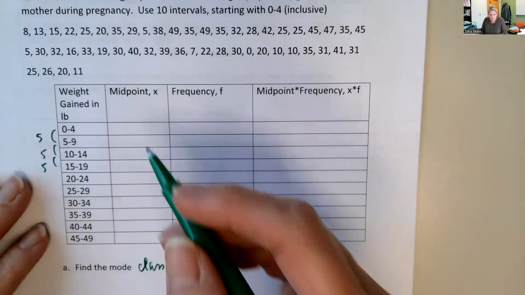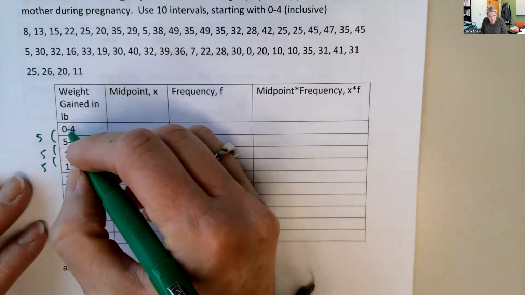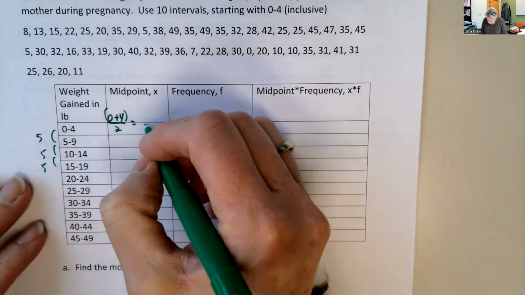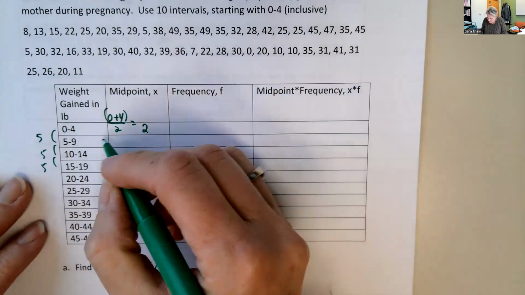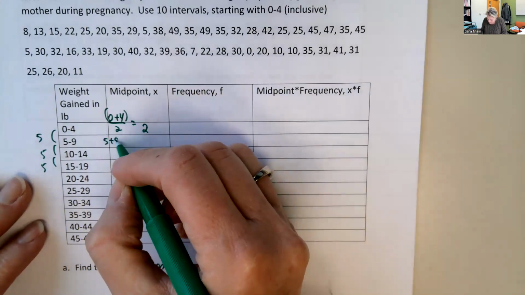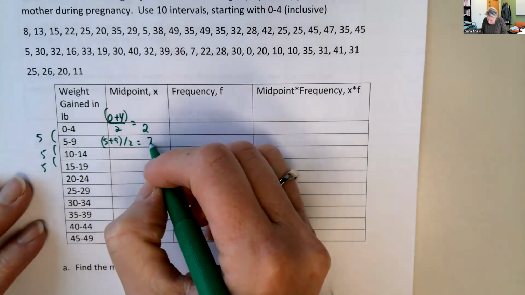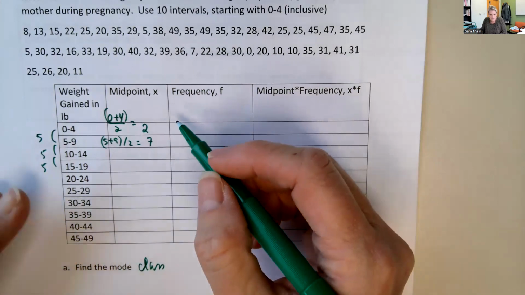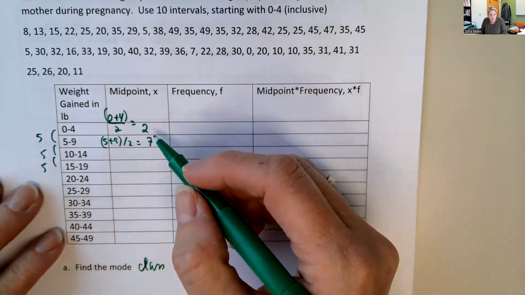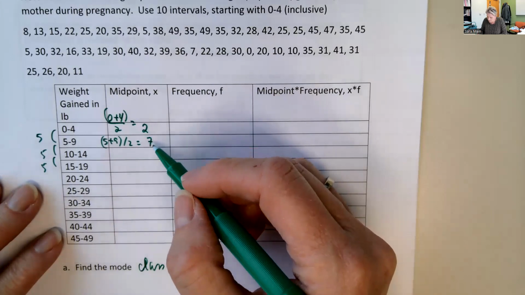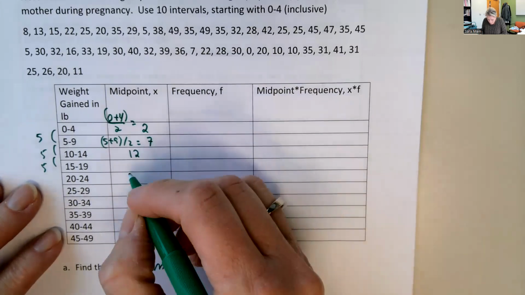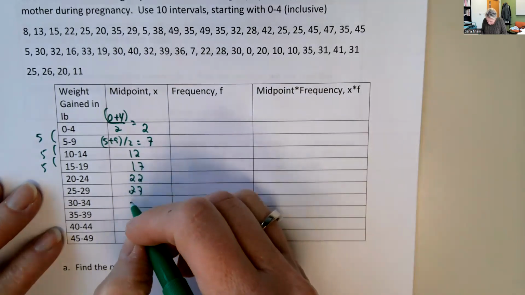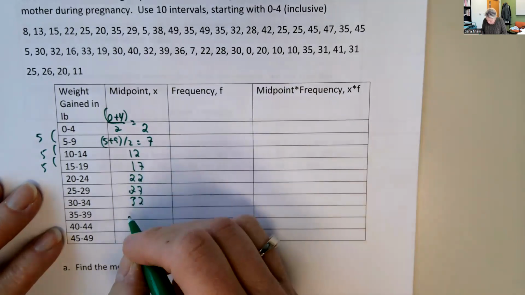So we're going to go ahead and put in the first midpoint. The first midpoint is 0 plus 4 divided by 2, and that equals 2. And then we're going to have 5 plus 9 divided by 2, which is 7. So it's very similar to the last problem, just by happenstance. The width is 5, so we're going to say 2 plus 5 is 7, 7 plus 5 is 12. And so likewise, we will get these as our midpoints, filling them out.